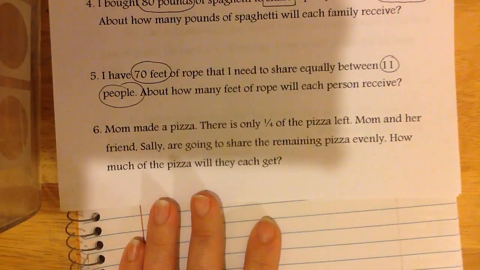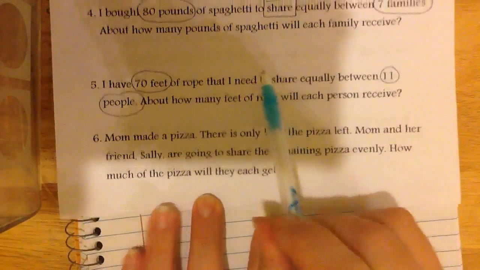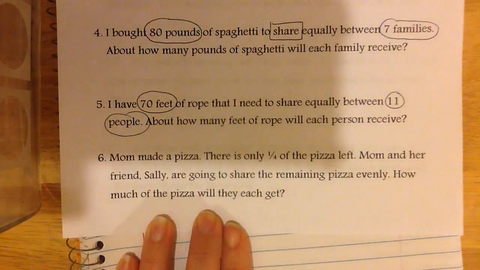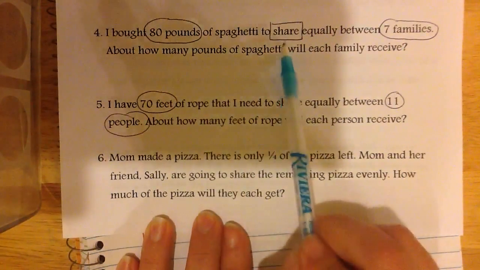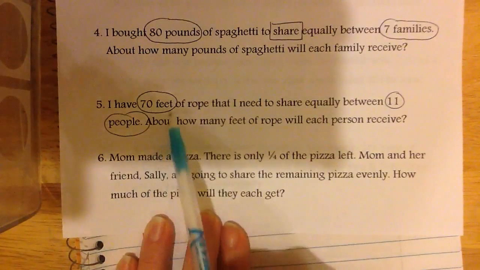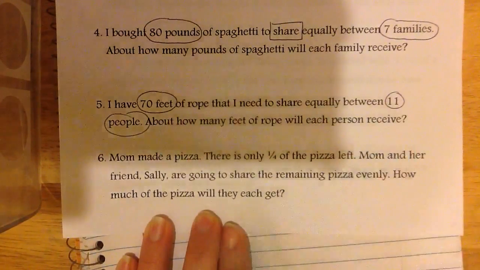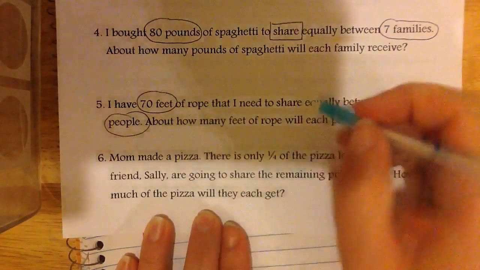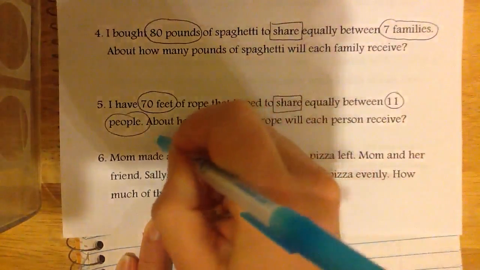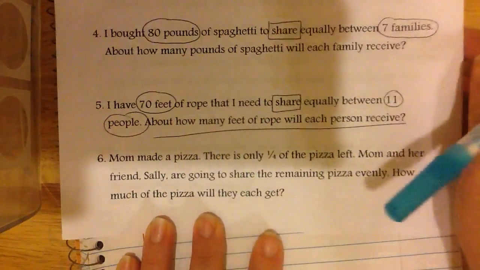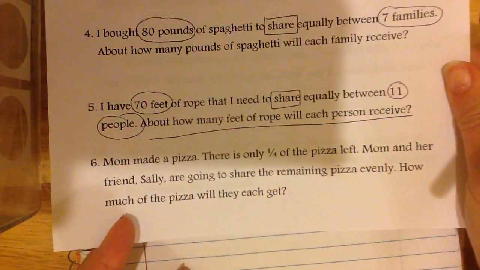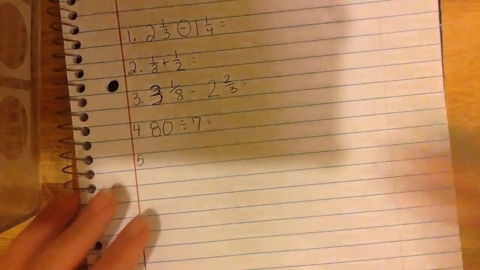So my second clue here, have we seen a problem that's just like this? Yes. This problem up here, they gave us an amount and they told us to share it among people. This problem is very similar to this one because I have an amount, a total to begin with, and I'm sharing it among people. So if I knew this one was division, this one must also be division. How many feet of rope will each person receive? So my problem here was 70 divided by 11.